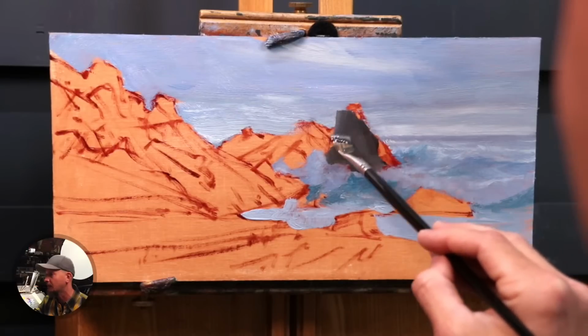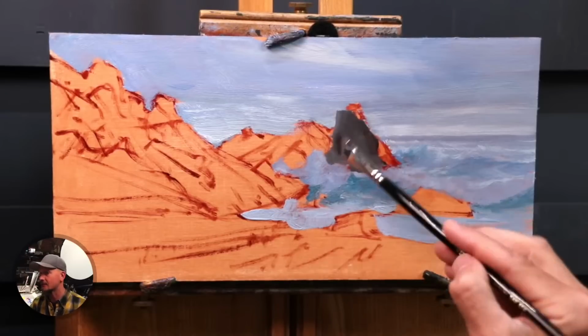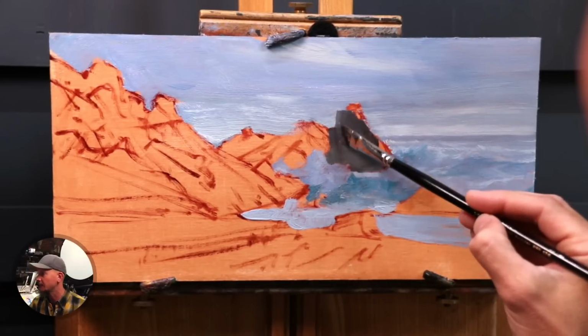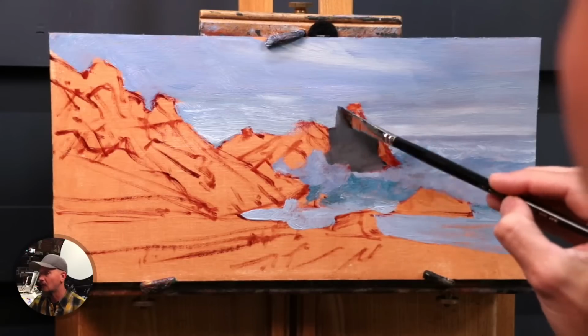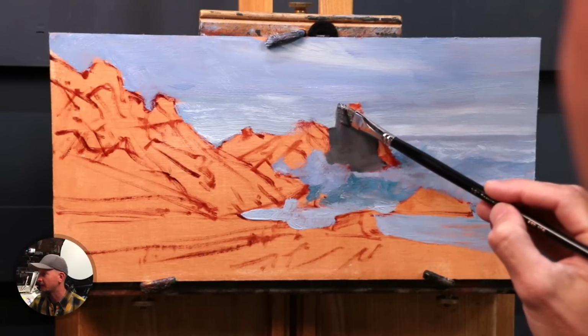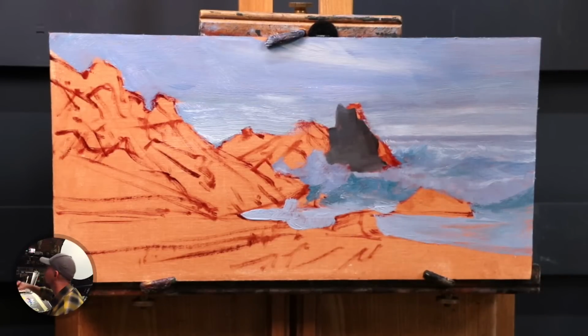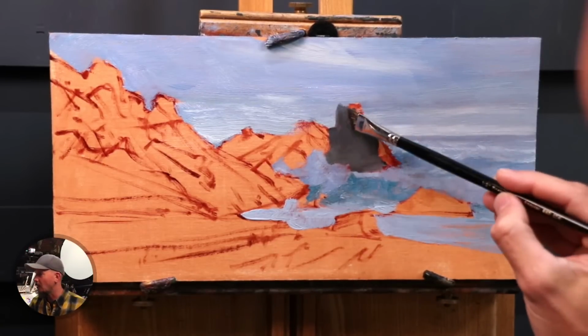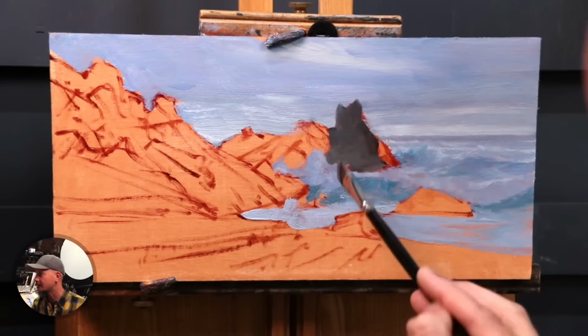I'm going to be working over that sky a little bit. This means I'm going to be dragging in a bit of that sky color into my rocks, but I just go ahead and reload my brush each time. I'm going to treat this rock more or less like a flat shape right now. Get a little bit of that character that we see. I love the forked top to this rock, or that little depression in the top. So I'm going to cut into the sky.